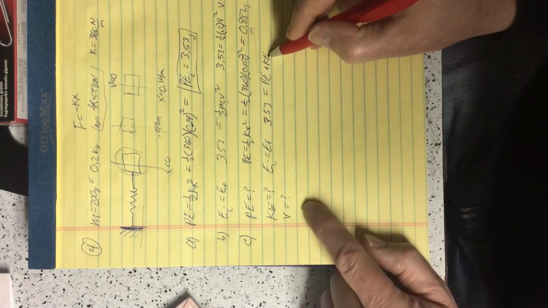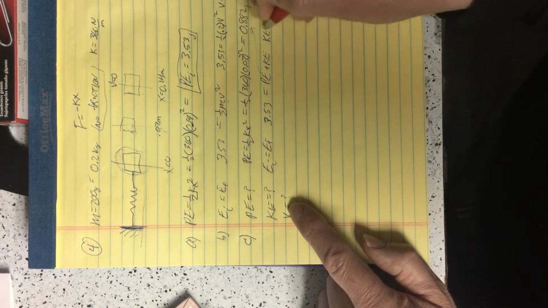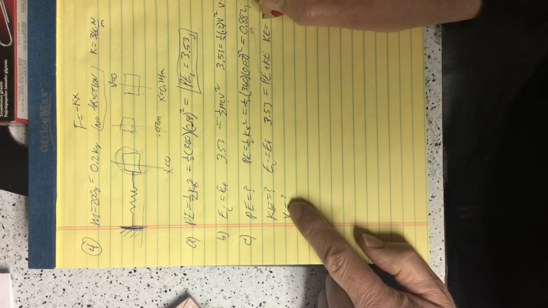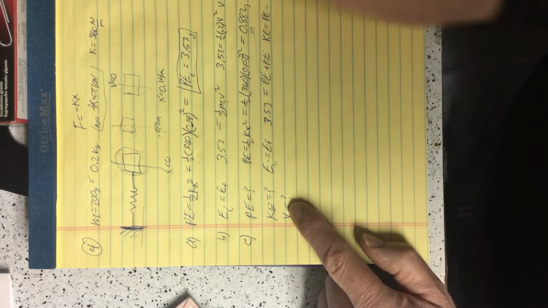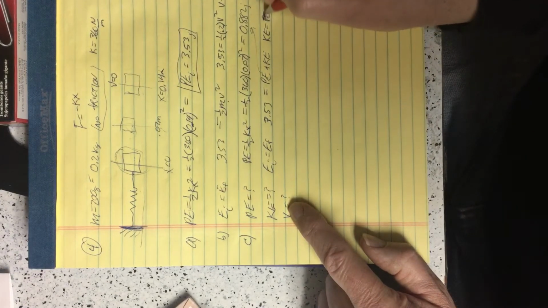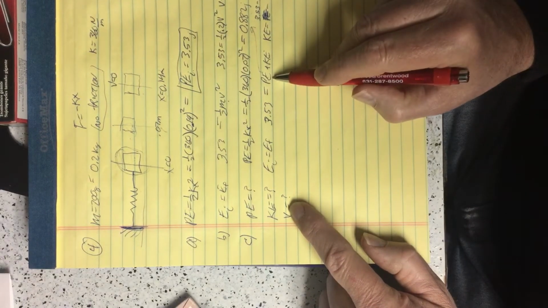So the kinetic energy then is equal to 3.53 minus 0.882. I'm sorry, it's the other way around. Sorry about that.